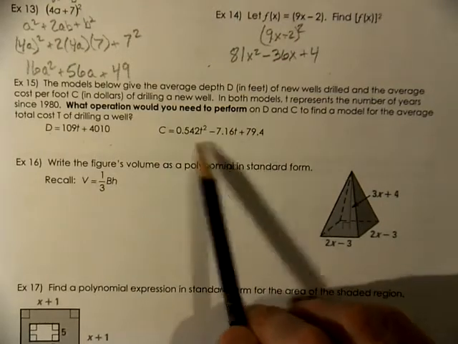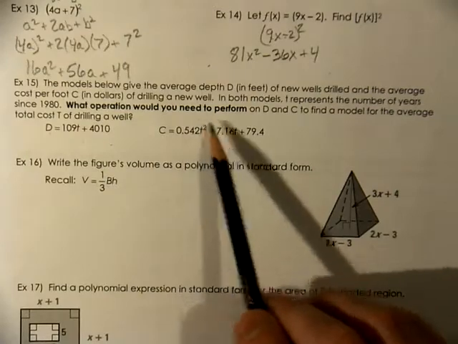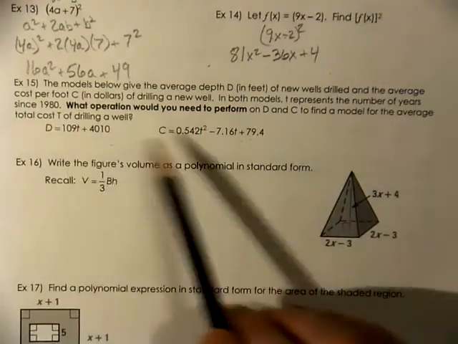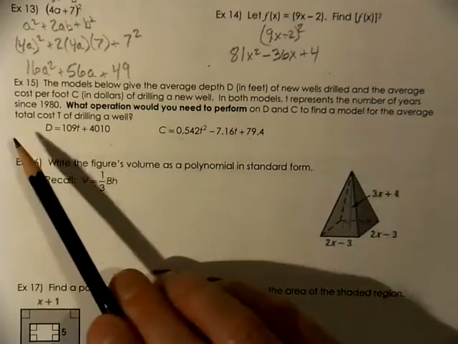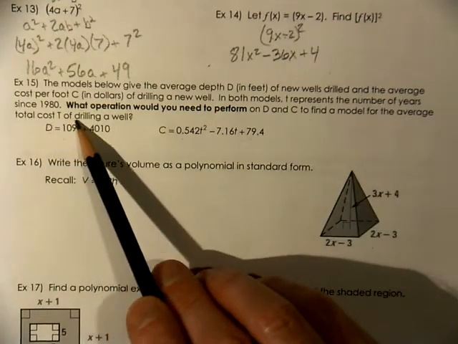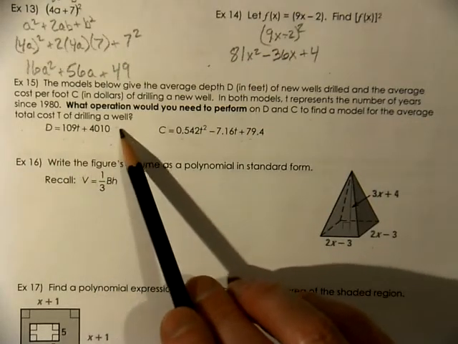It would be this equation. So what they're asking is, what operation would you need to perform on the D and the C to find the model for the average cost of drilling a well, the total cost of drilling a well.